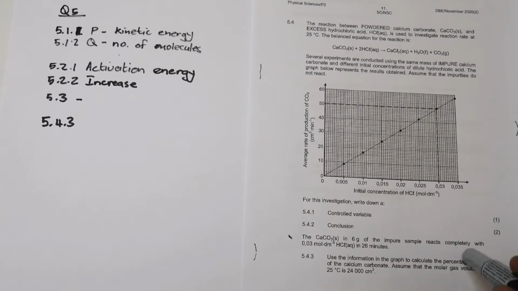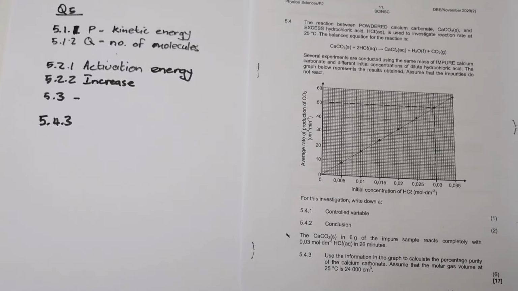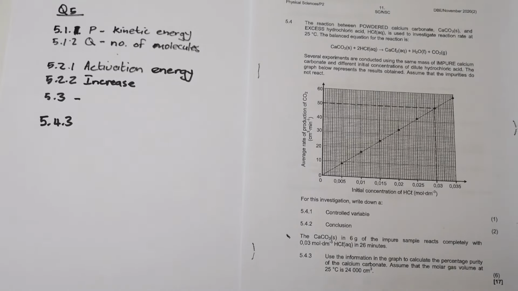I know the amount of hydrochloric acid and the time it took. They say use the information in the graph to calculate the percentage purity of the calcium carbonate. Assume that the molar gas volume at 25 degrees is 24,000 cubic centimeters.